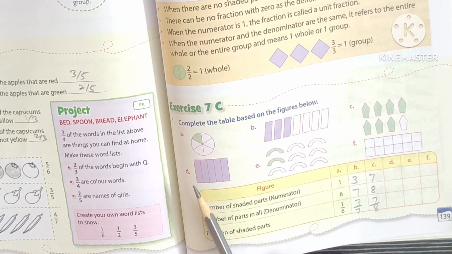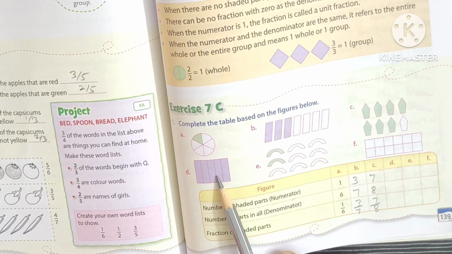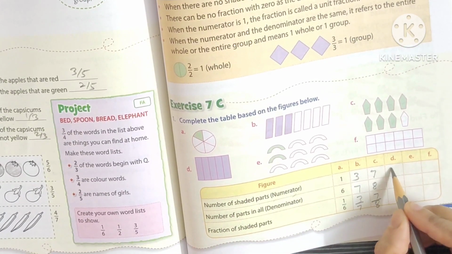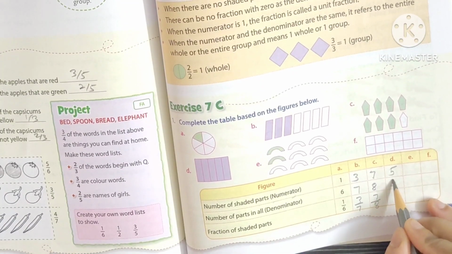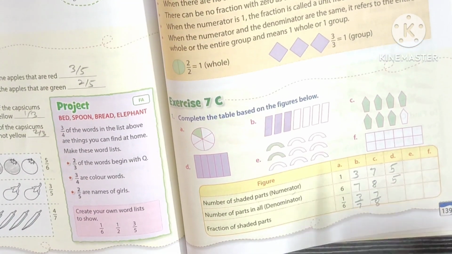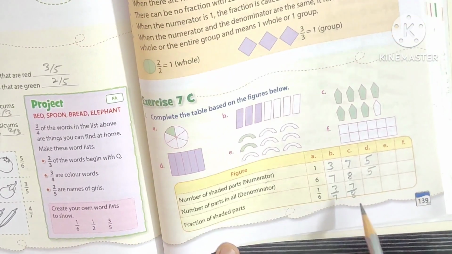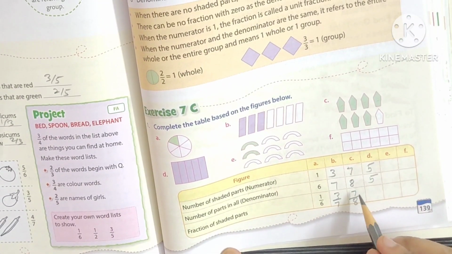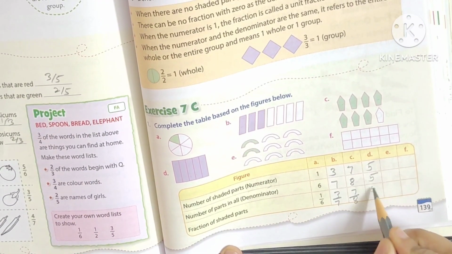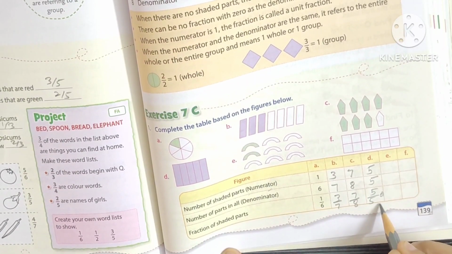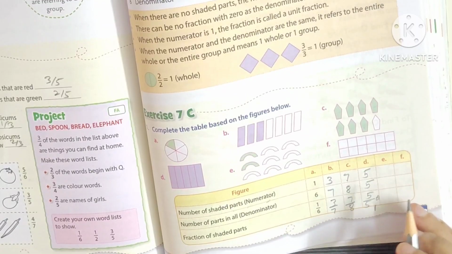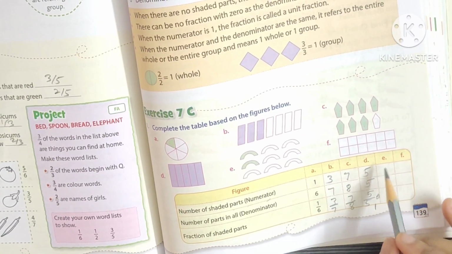Number of shaded parts: 1, 2, 3, 4, 5. 5. Number of parts in all: 5. Fraction of the shaded parts: 5/5 or 1. Okay, you can write it 1 whole.